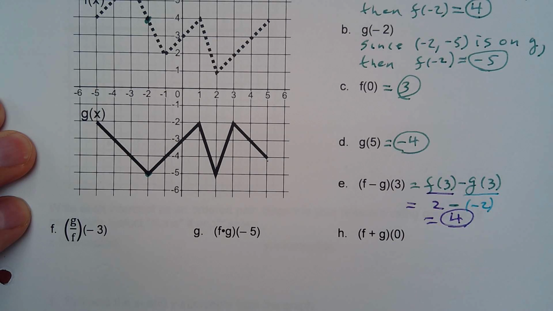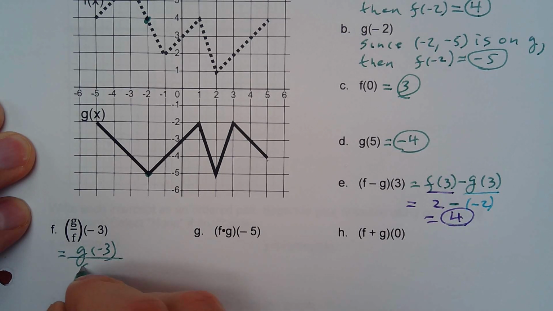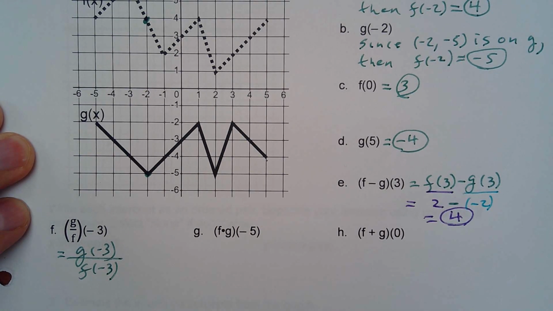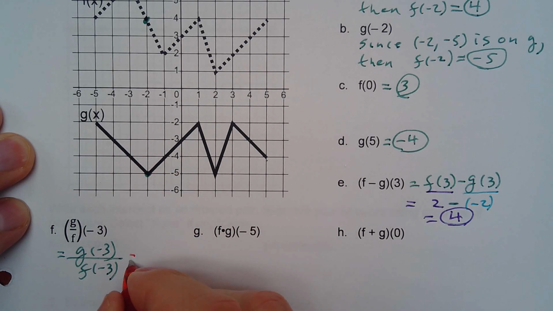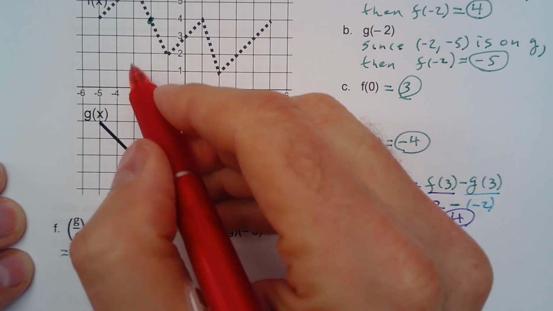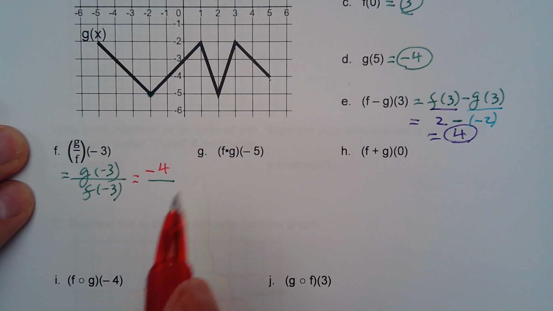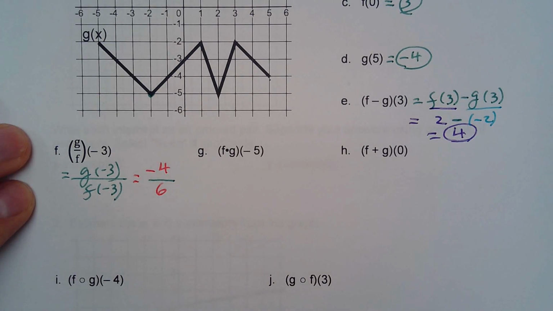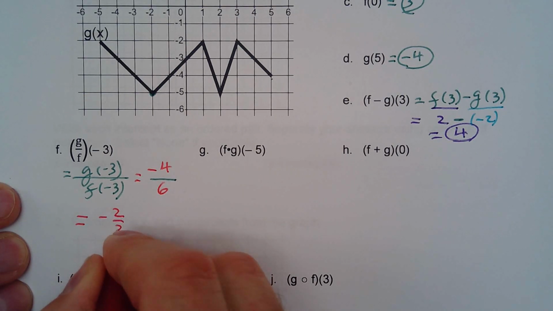So this is going to be equal to g of negative 3 divided by f of negative 3. Now let's look at g of negative 3. That's a negative 4. Let's look at f of negative 3. And that's way up here. The y value is positive 6. And if we simplify that, that will simplify to a negative 2/3.